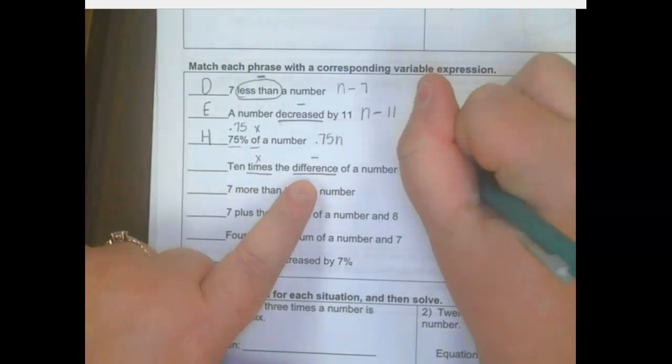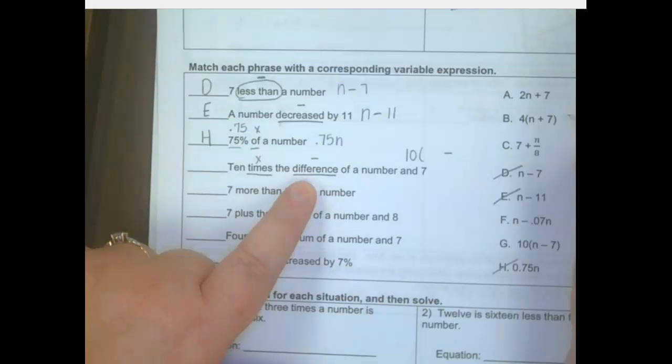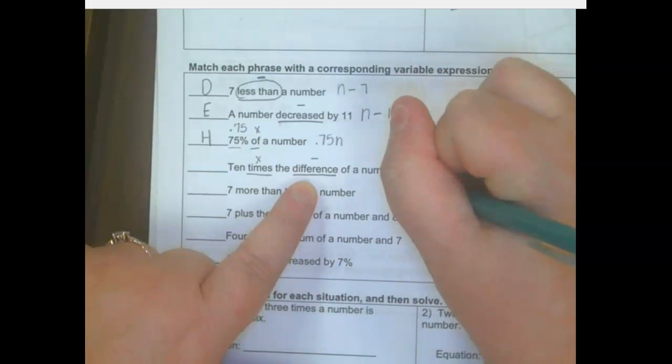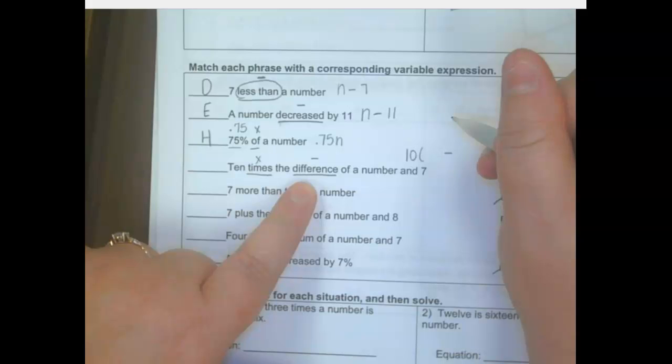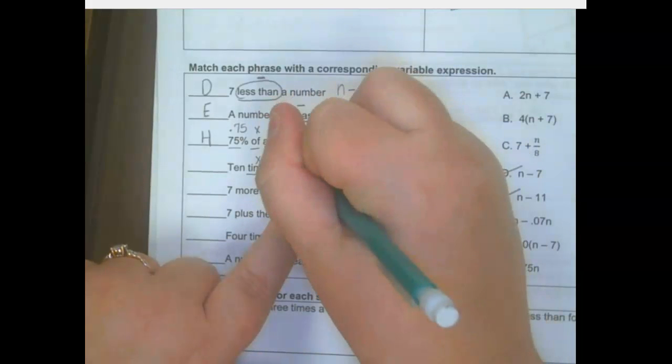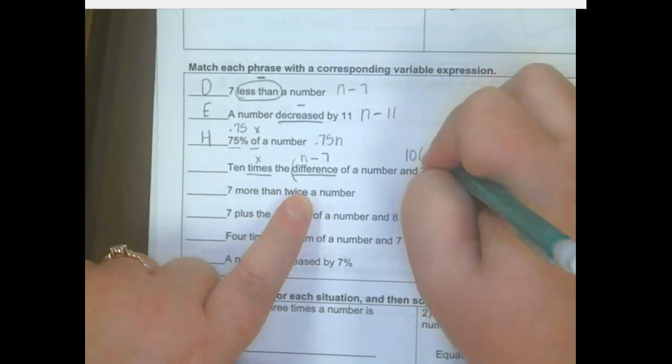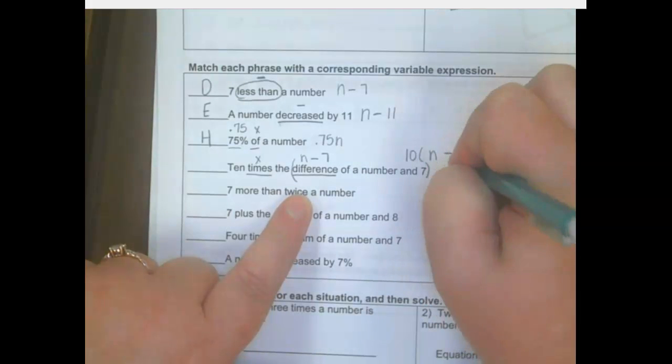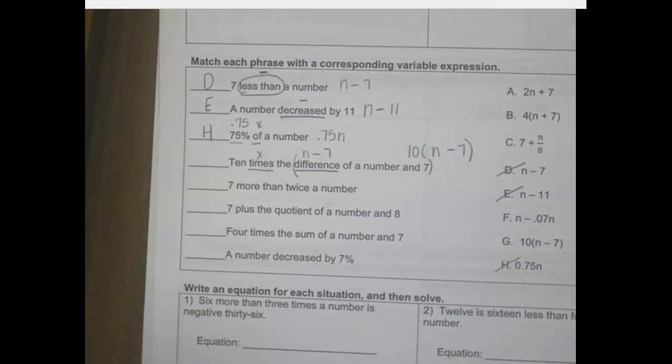And it's going to be something that has a difference. A number and 7. So this part right here, the difference of a number and 7, is going to be n minus 7, which we then see goes inside our parentheses. 10 times whatever the difference is, which matches G.